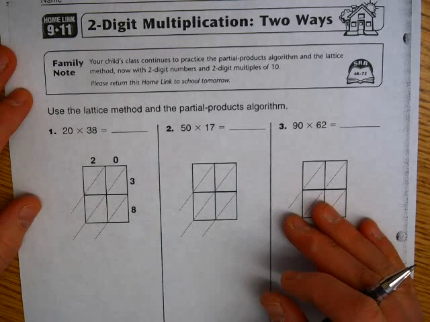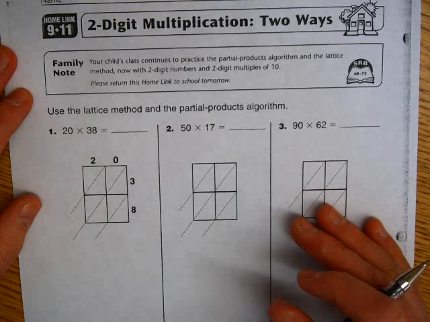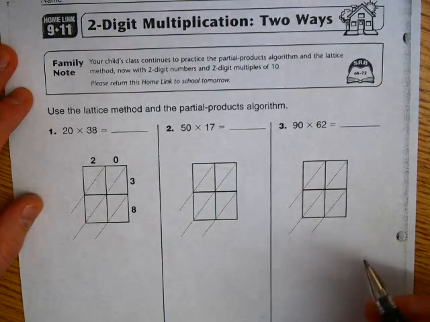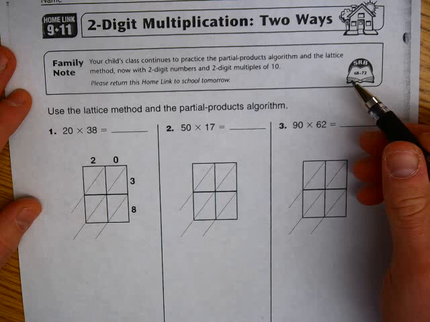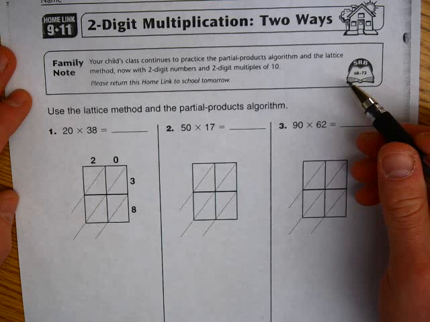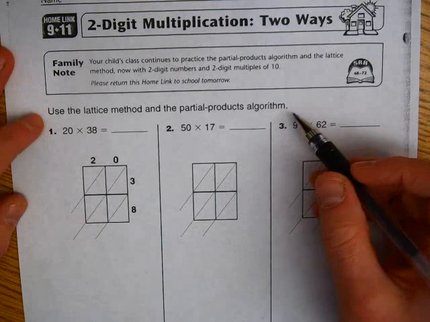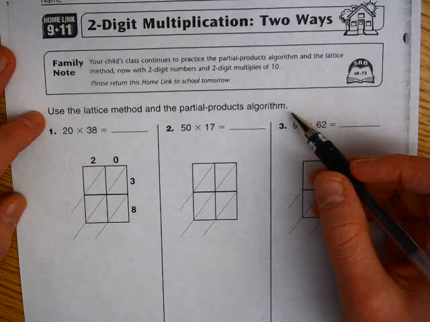This is Homelink 911, two-digit multiplication two ways for grade 3 Everyday Math. Your child's class continues to practice the partial products algorithm and the lattice method, now with two-digit numbers and two-digit multiples of 10. Use the lattice method and the partial products algorithm.